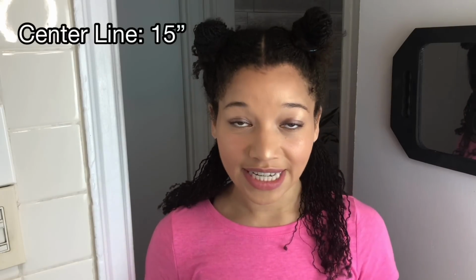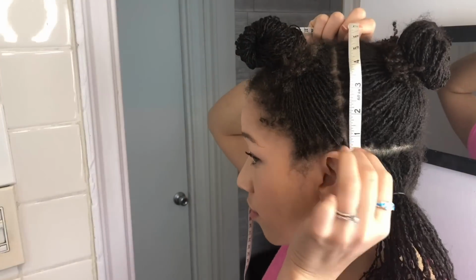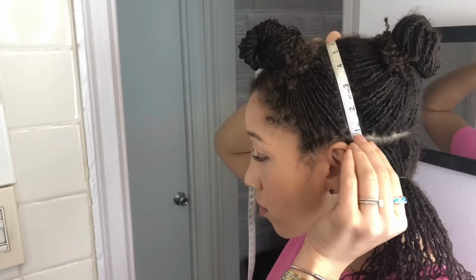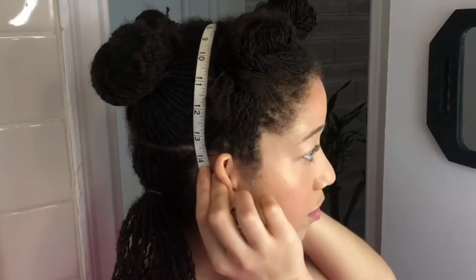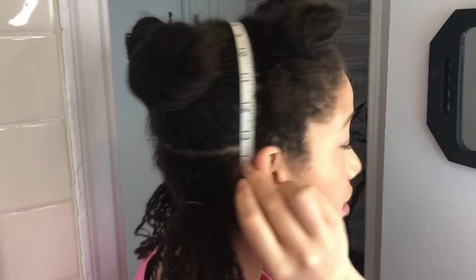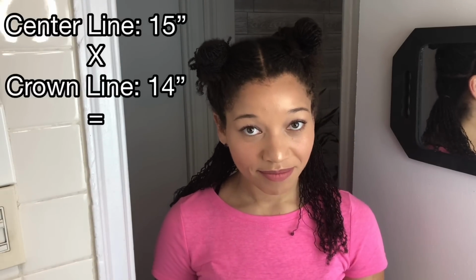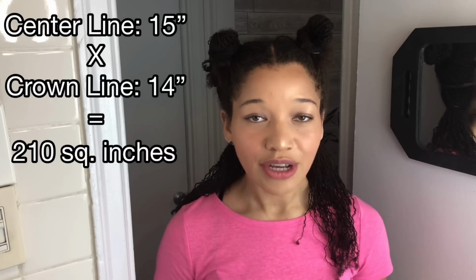So that's 15 for my center line. And 14 for my crown line. So now we're going to multiply 15 by 14. And that equals 210 square inches. So that's the approximate surface area of my head.